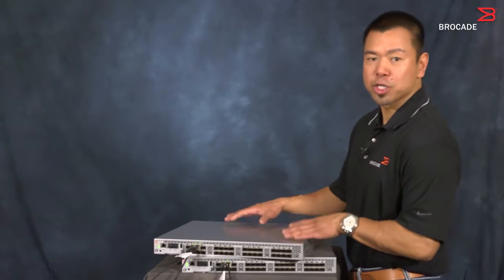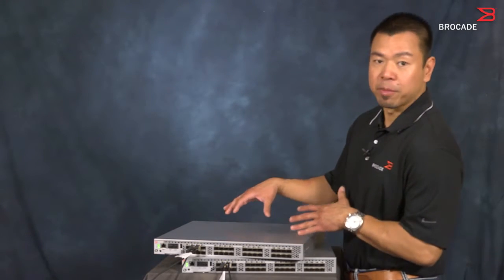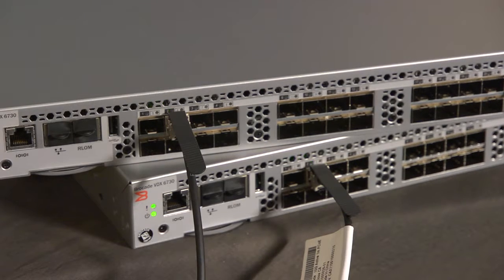Okay, next I'm going to show you the VM Aware Network Automation feature of the Brocade VCS fabric. So for this portion of the demo, we're going to show you how VCS integrates with hypervisor technologies such as VMware. Typically, coordinating with the server and network teams has been a sticking point in the successful deployment of VMs.